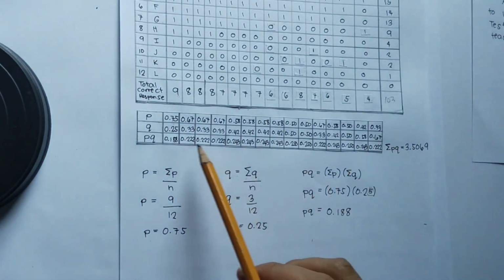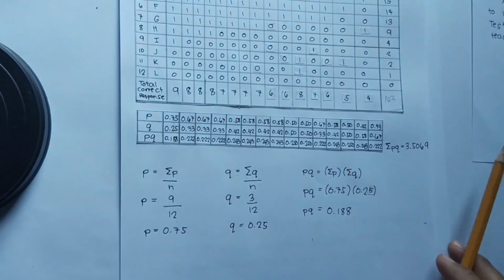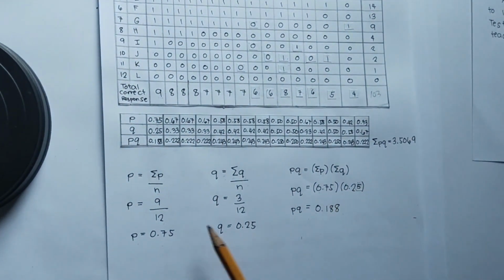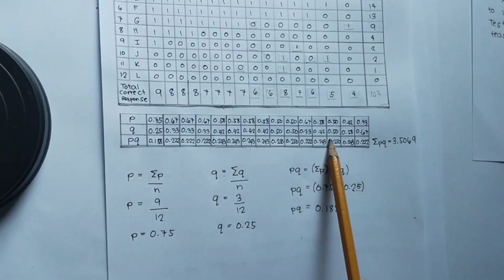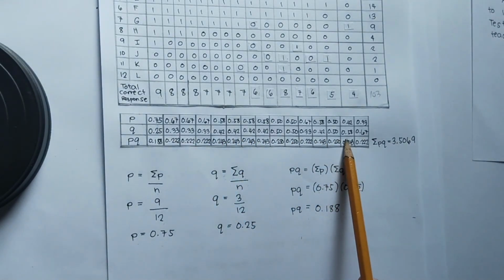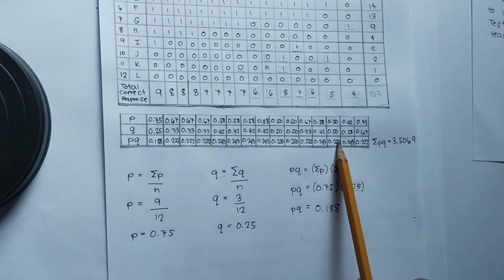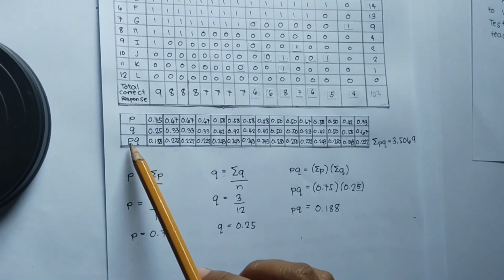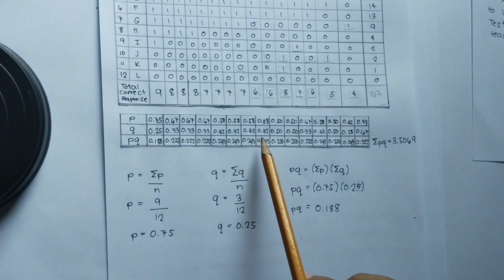And so on. Same process lang yung gagawin natin. At kapag nagawa na natin itong same process na ito at nilagay na natin lahat ng mga value sa lahat ng items, i-add na natin yung PQ, kasi kailangan natin itong summation of PQ.